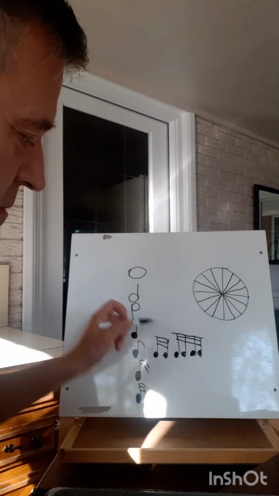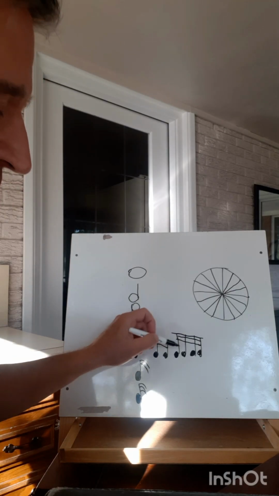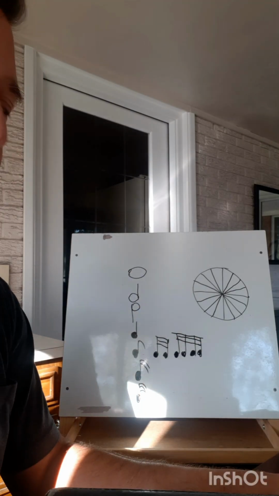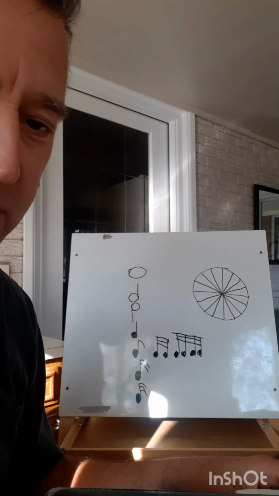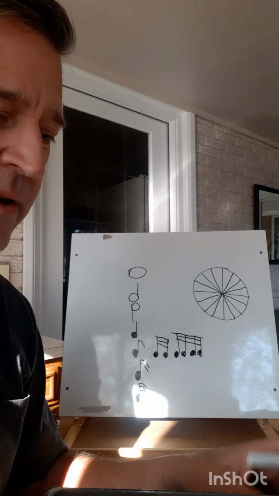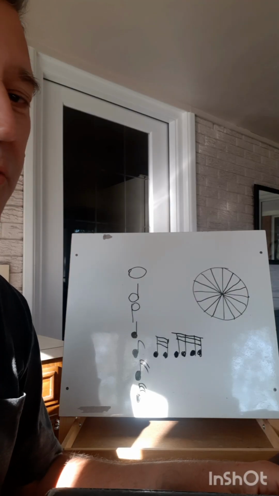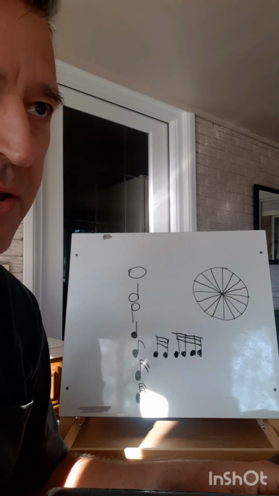You can go 64th notes, 128th notes. And notice that the smaller the division does not necessarily mean that it's faster. It is going to be faster than the whole note, but let's say that in one instance, the whole note equals 60, one whole note equals 60 beats per minute.